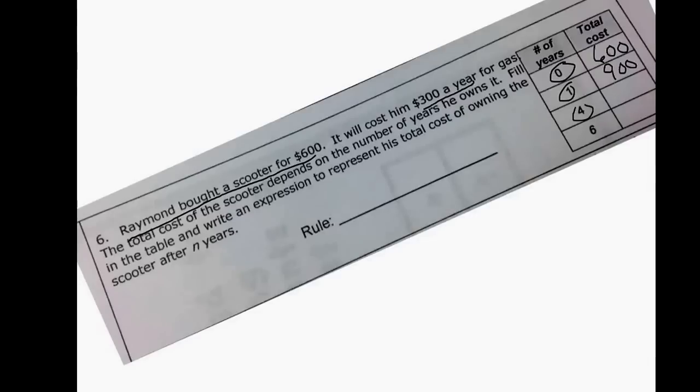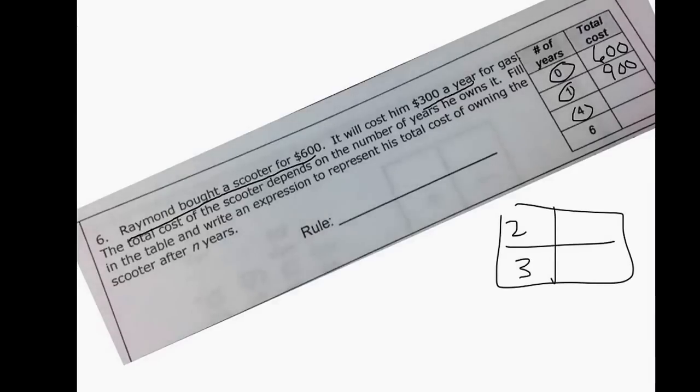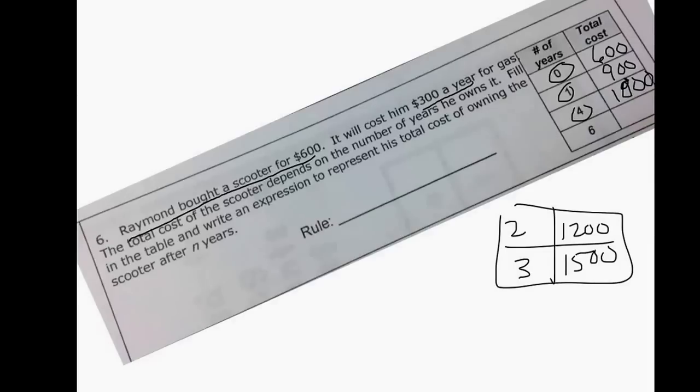So in 4 years, it's missing steps 2 and 3 out of the table. So 2 would have been 300 more, so that's 1200. 3 would have been 300 more, which is 1500. And then that would make step 4 1800. And then you're missing 5.